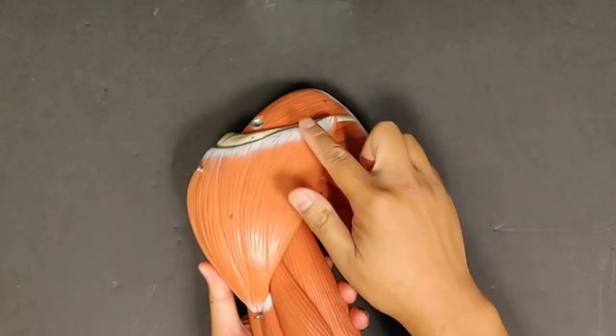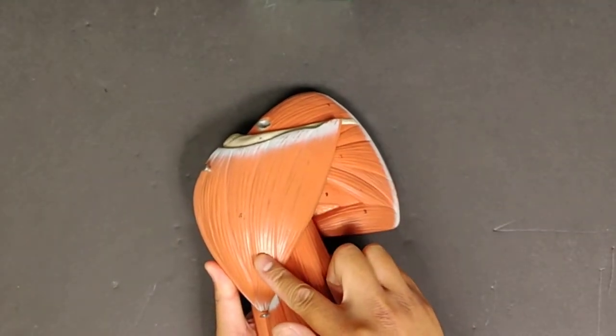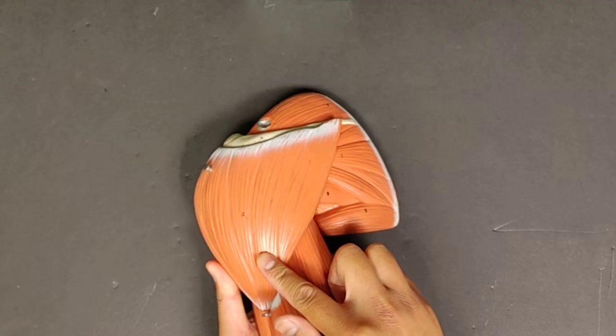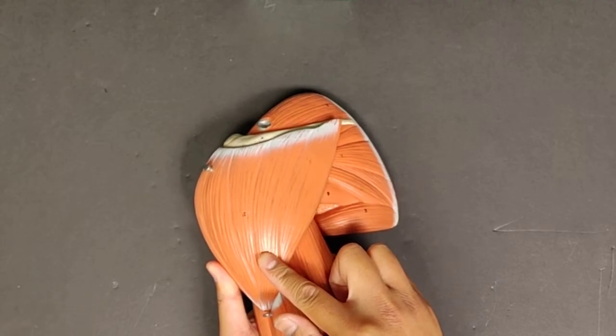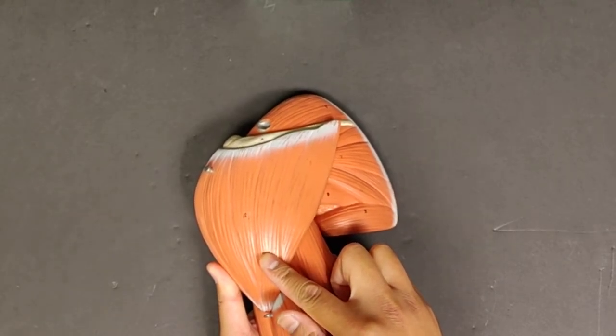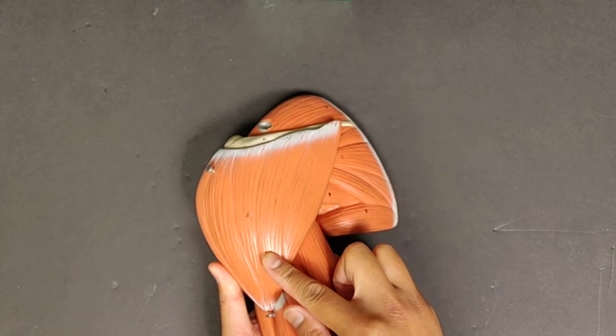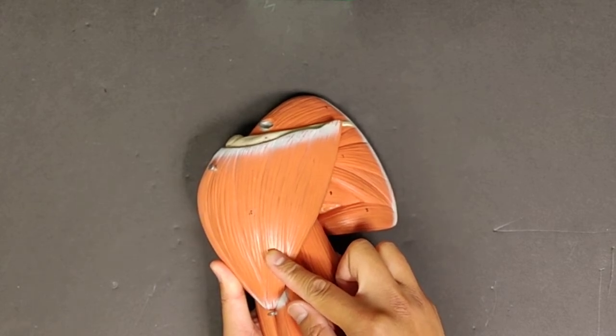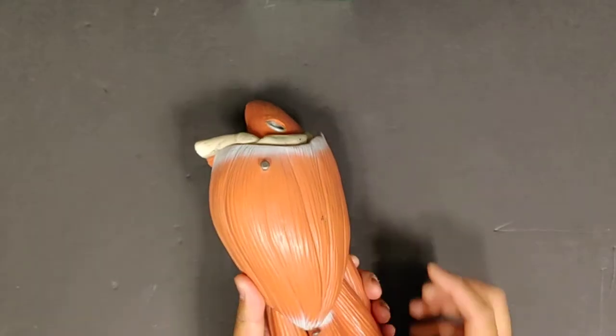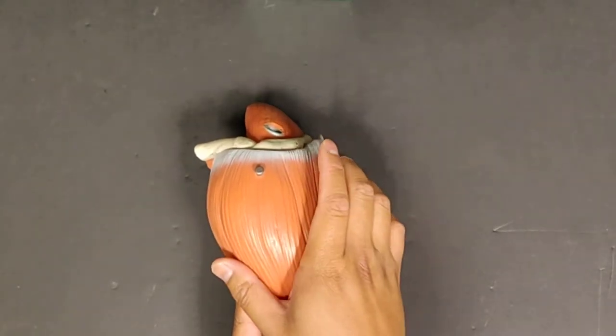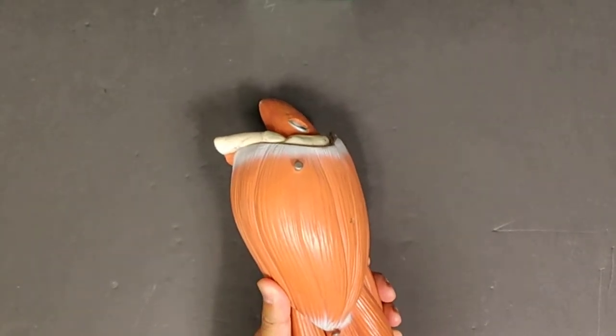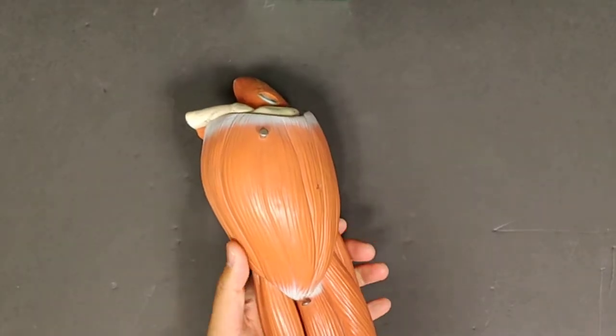And lastly, on this side, on the posterior side, you have the posterior fibers of the deltoid. These will be responsible for lateral shoulder rotation, as well as shoulder extension. So this is the deltoid. Make sure that you can identify the different regions and know the different actions as well.